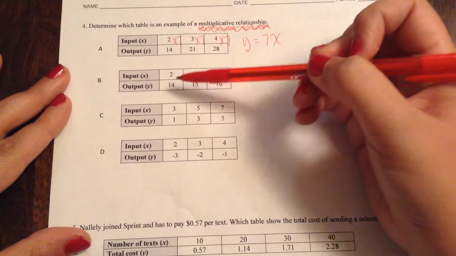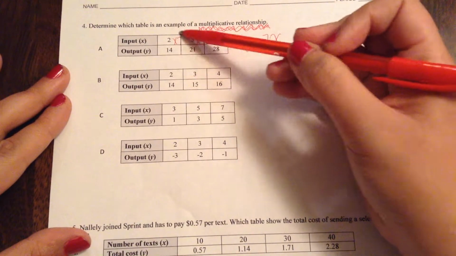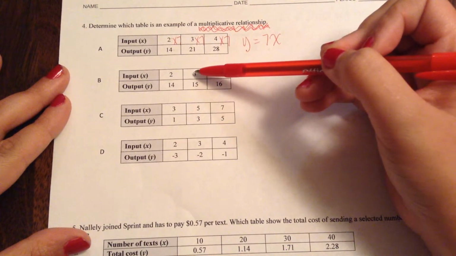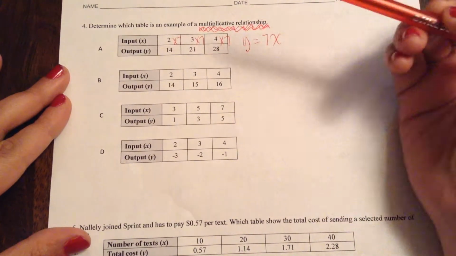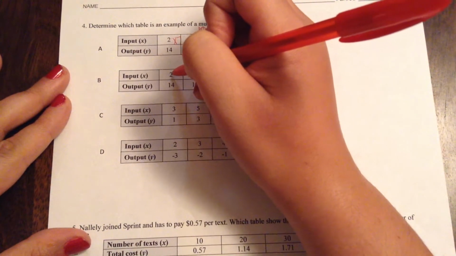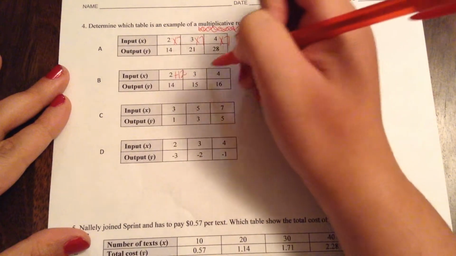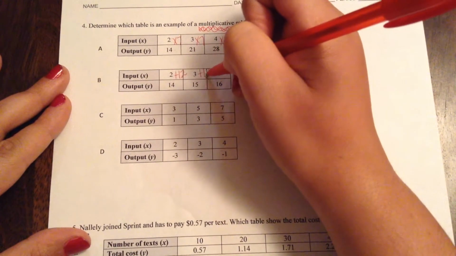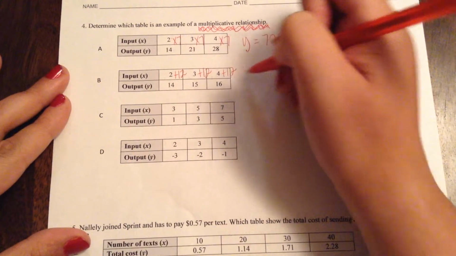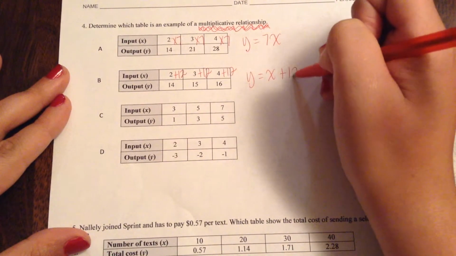Let's look at letter B. How do I get from 2 to 14? Times 7, like I did up here. But let's check if it works for the second one. Is 3 times 7 15? No. So that's not going to work. So what am I adding here? 2 plus 12 is 14. 3 plus 12 is 15. 4 plus 12 is 16. So this would be y is equal to x plus 12.